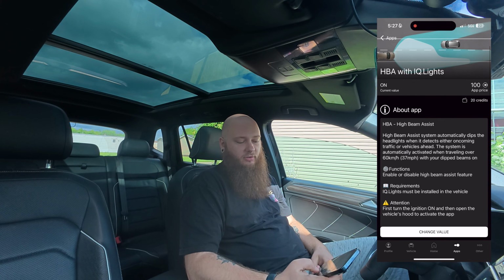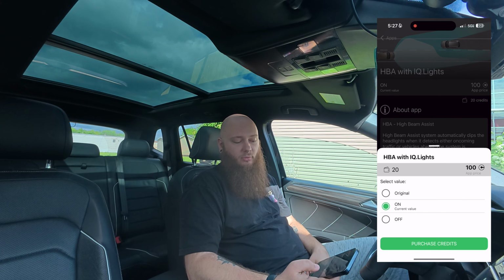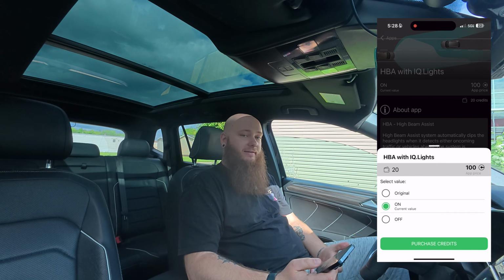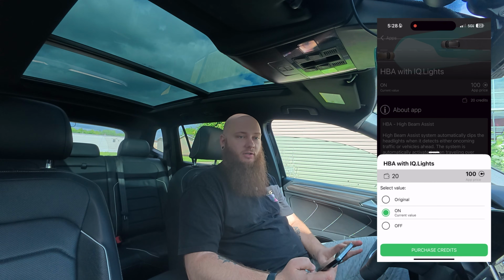But if you wanted to change it, you can do change value. And when it pops up, you can do original, on, or off. So with these, marking it as on will give the ability of the Euro headlights.